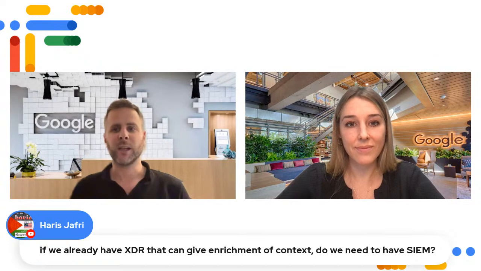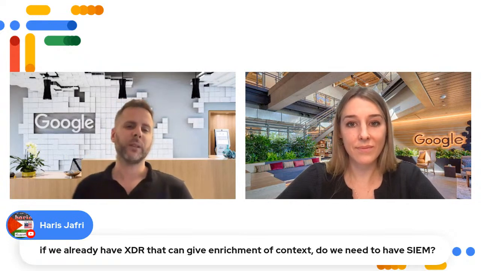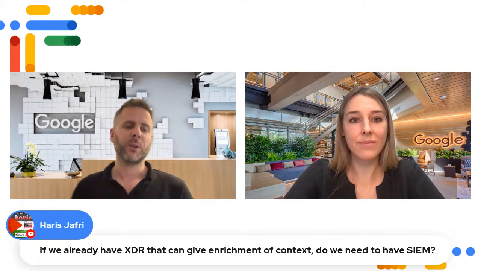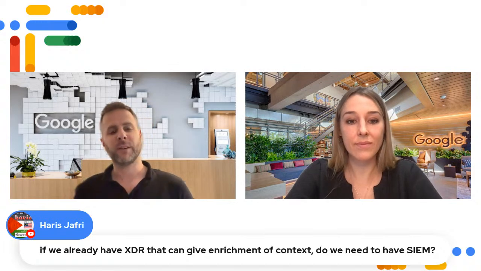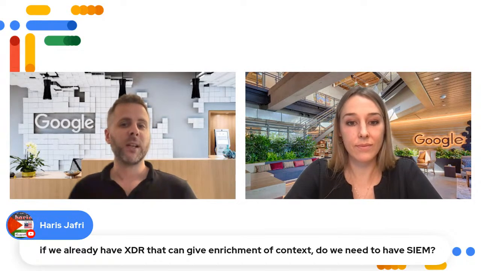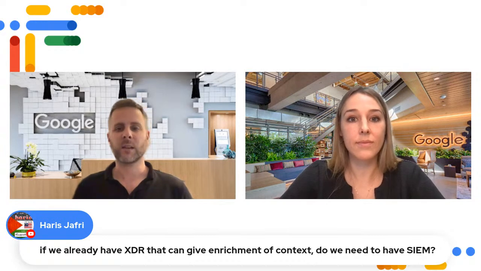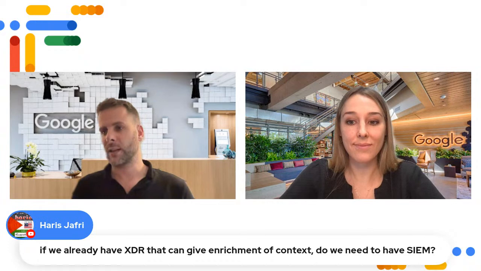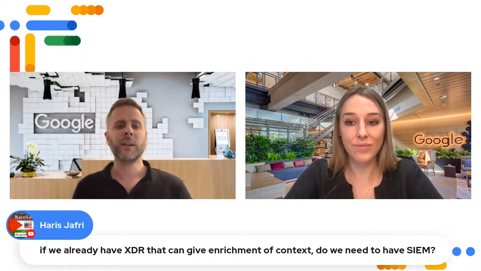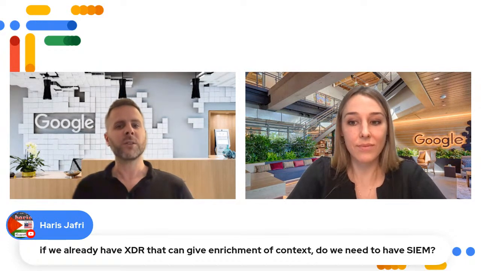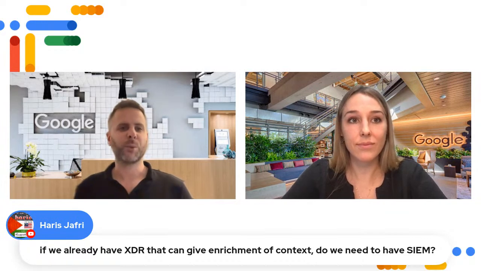A SIEM is looking at so much more than just endpoint. The XDRs that I've seen and that I've known, but I'm not an XDR expert, they just don't go to the same level of coverage of having hundreds of parsers for hundreds of technologies. They won't do your entire cloud stack, your AD stack, and so on, and all the things that, if you talk to, say, a Mandiant incident responder, they want a lot more logs than just endpoint and firewall, or endpoint and proxy.